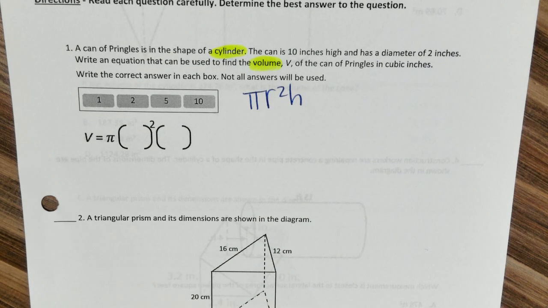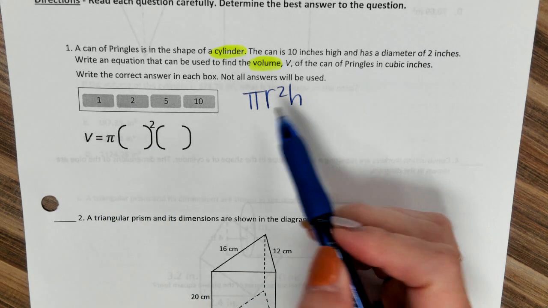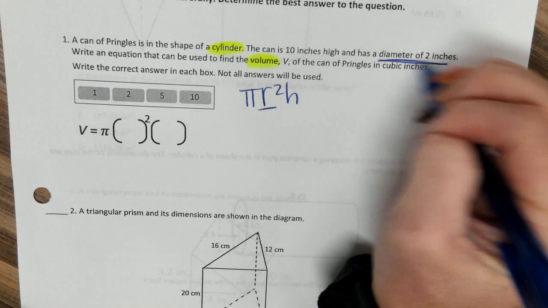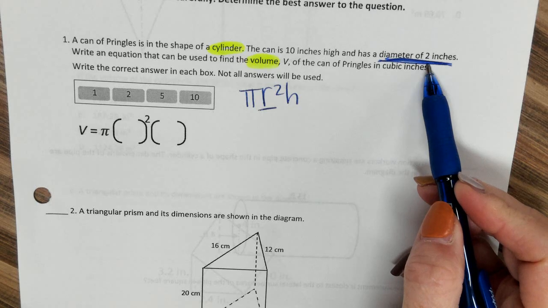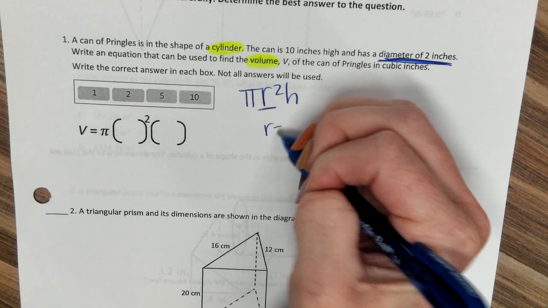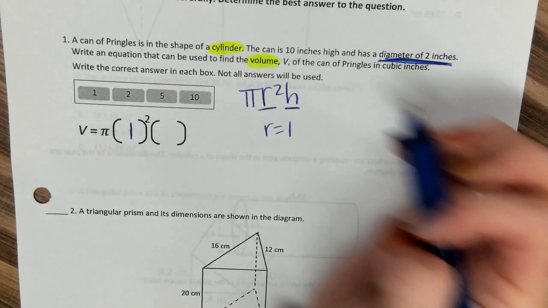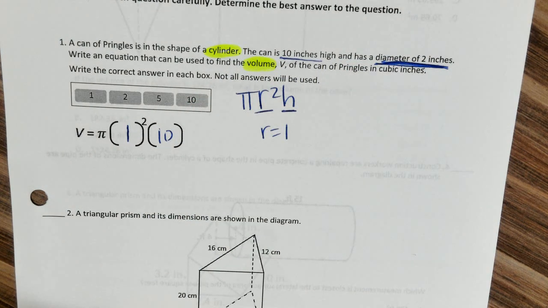So did you need to solve anything on this one? No. All it wanted you to do was fill in what goes where. So what is the r, the radius? Did they give it to you? What did they give you? So you had to divide it by 2. What's 2 divided by 2? So the radius was 1, so that goes there. What was the height? 10. 10 goes there. That's how easy that one is.